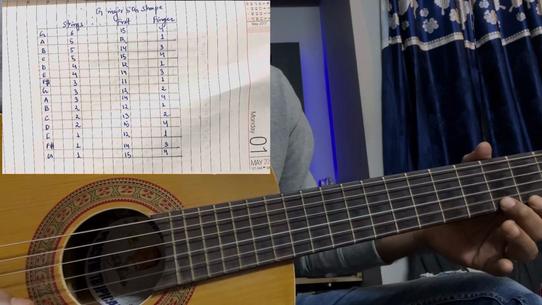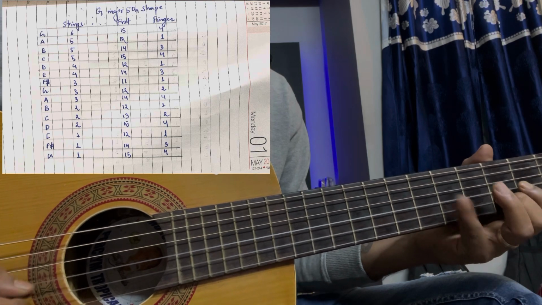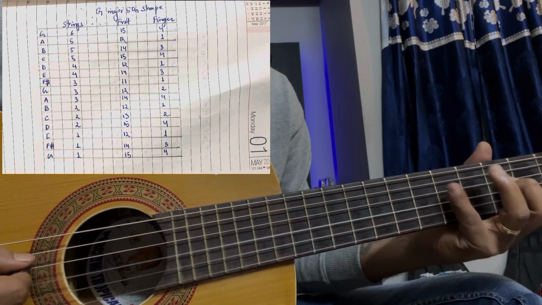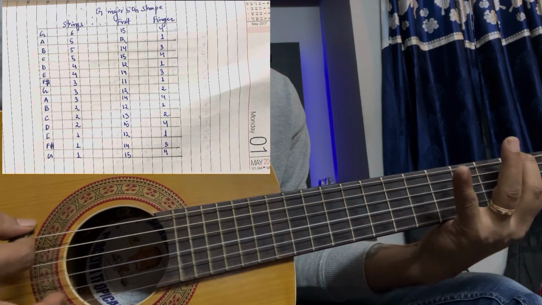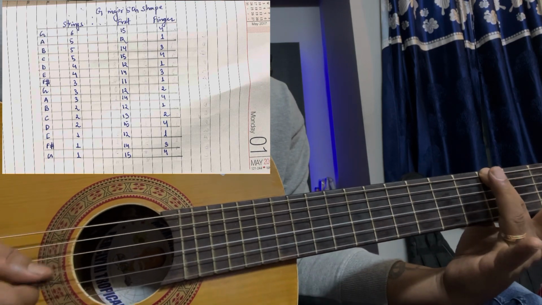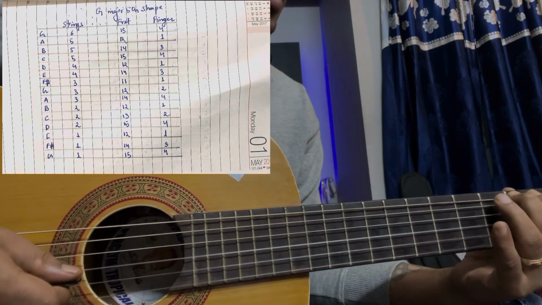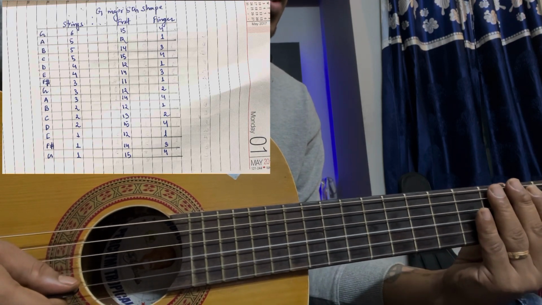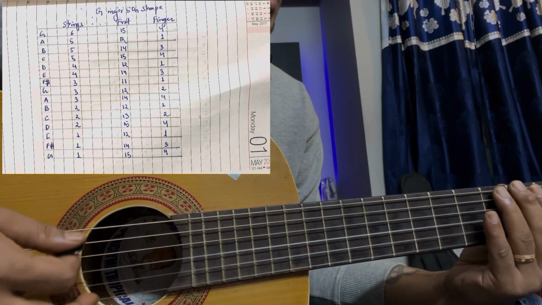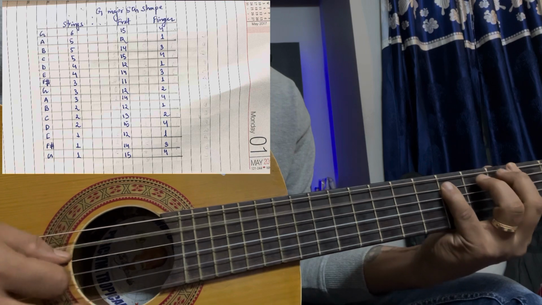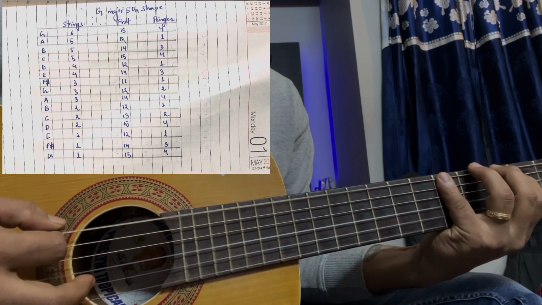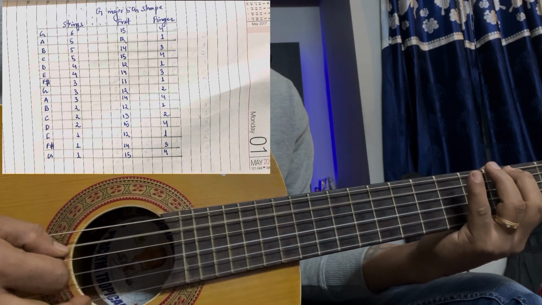After reaching G, again come back with the same fingering. You see, the way you went down, the same way you went up. And after reaching G also, do not play it twice. Again, you begin.